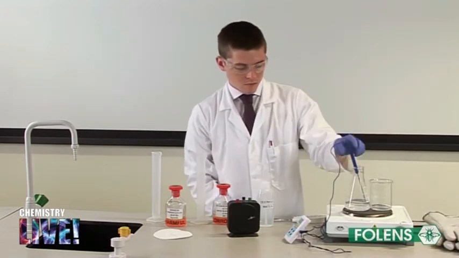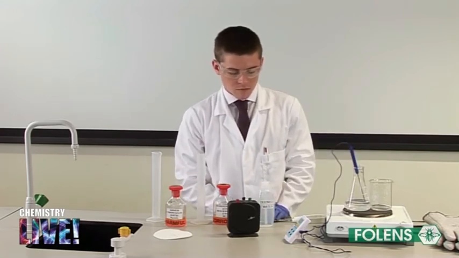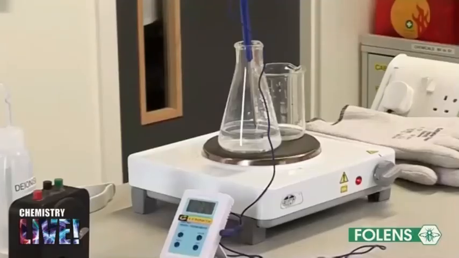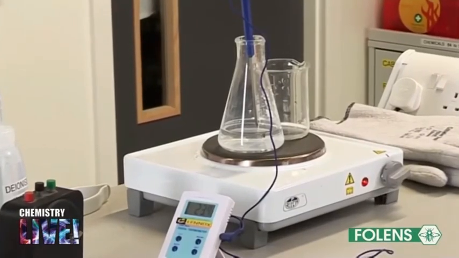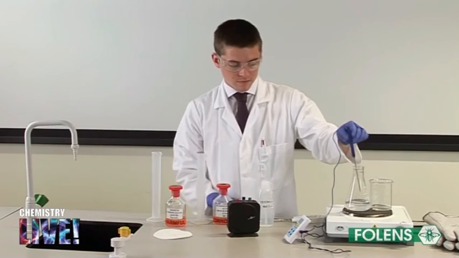Once they've got to the right temperature, what we can do is mix them together, place them onto that bit of paper with the cross again, and again time how long it takes for the cross to no longer be visible.